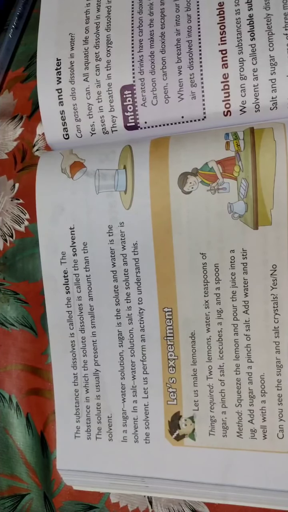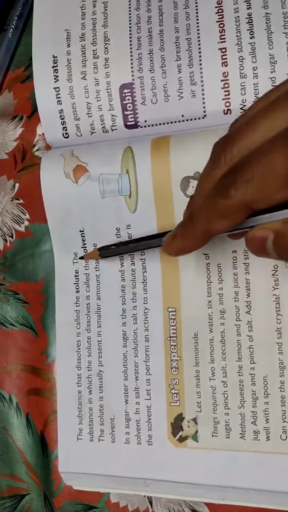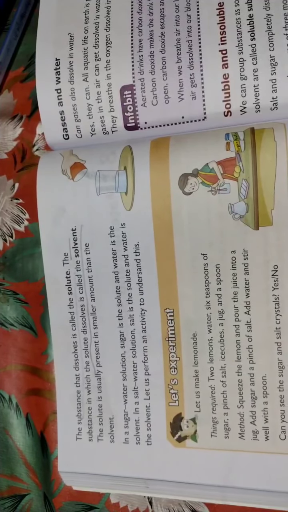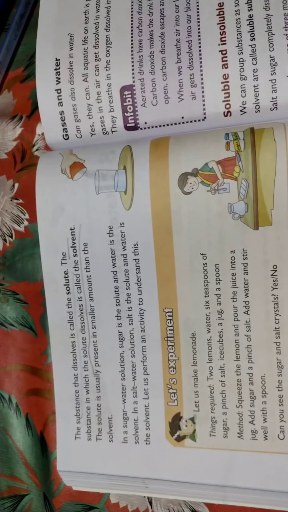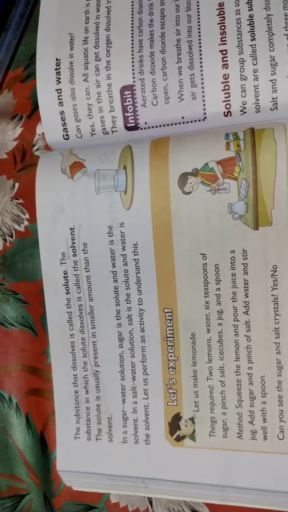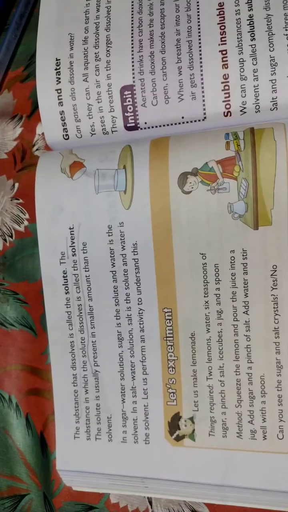Next, the substance in which the solute dissolves is called the solvent. So this will be your definition for solvent. Let me repeat: the substance in which the solute dissolves is called the solvent. In case of sugar solution, water is the solvent.